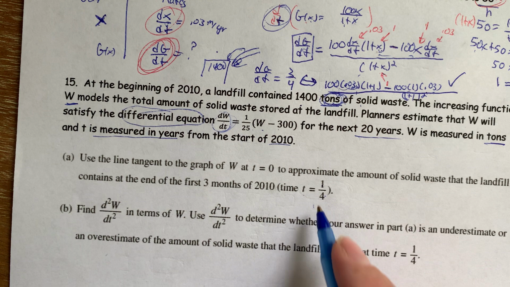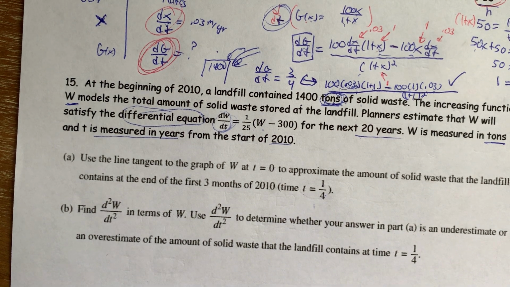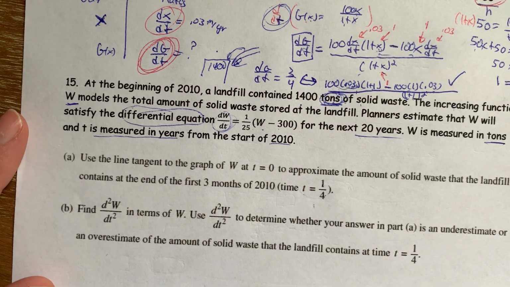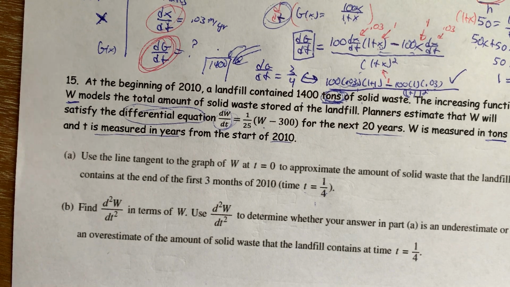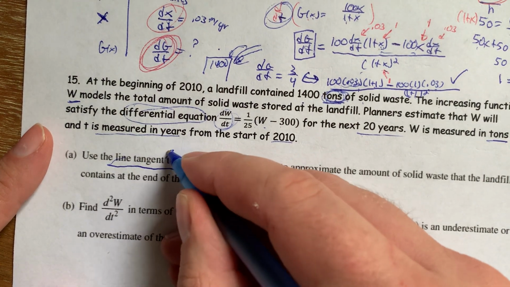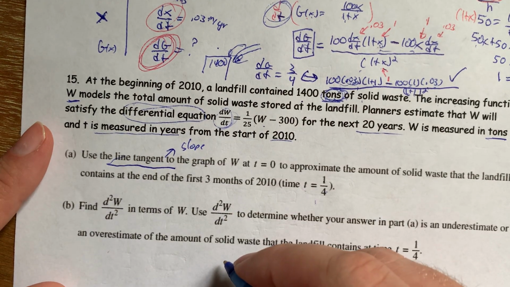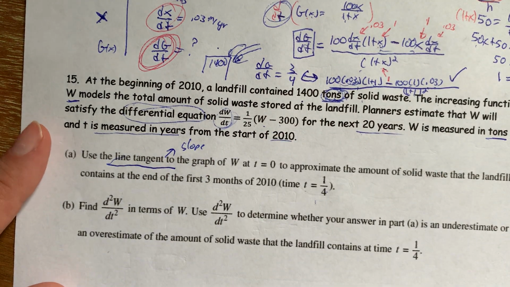I was actually very thankful they put this on the AP exam this year. I think a lot of kids would have put like 3 as the time instead of 1/4, so they were very kind there. So we need to use the tangent line. How do we create the equation of a tangent line? Well, we need a slope and we need a point.